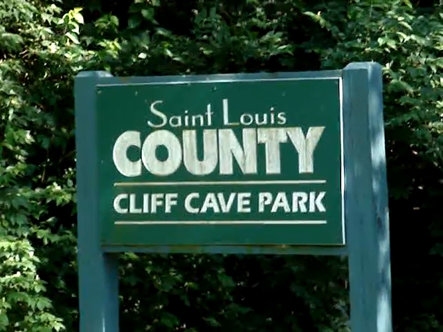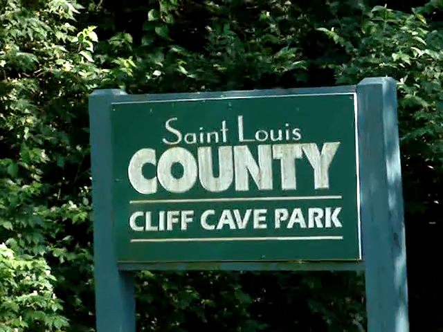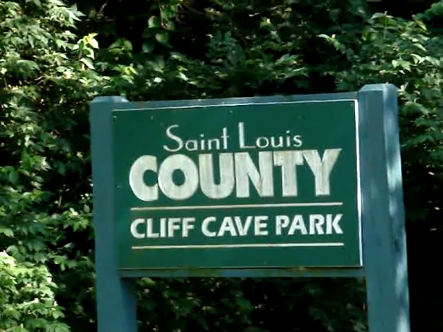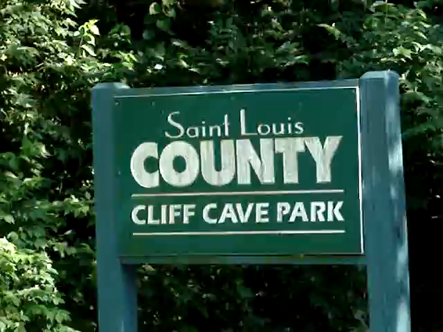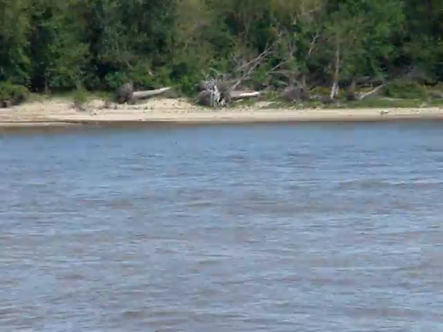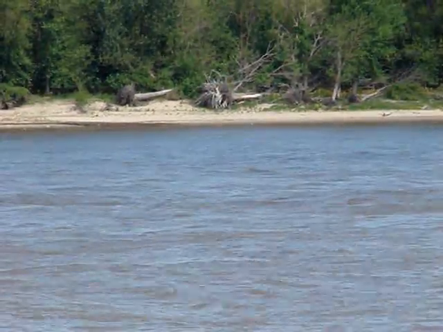Today we're going to look at St. Louis County Park System's Cliff Cave Park. We're going to look at the different parts to the process of forming sedimentary rocks. Sedimentary rocks.